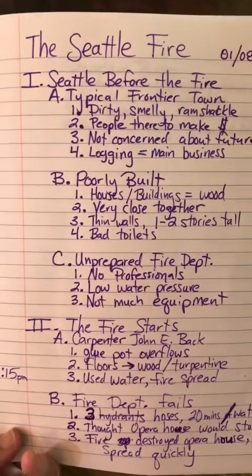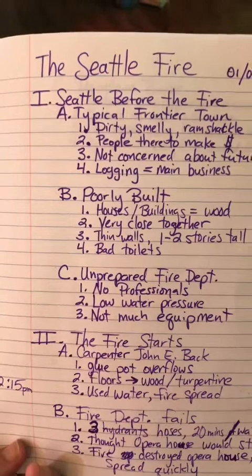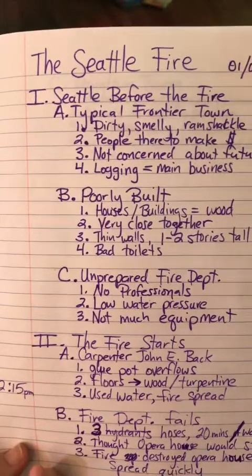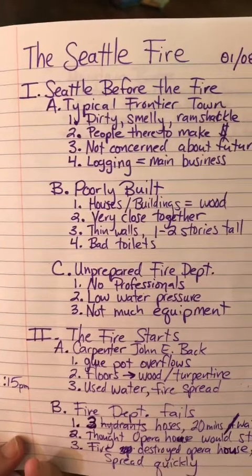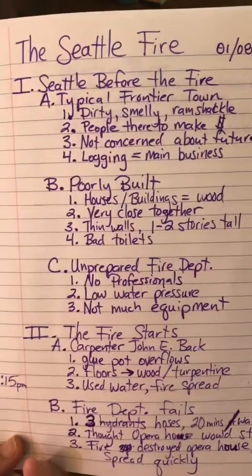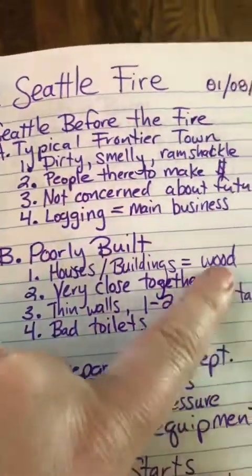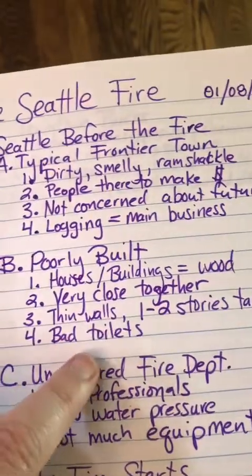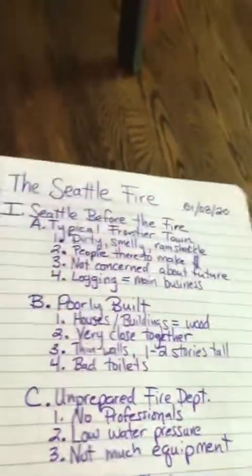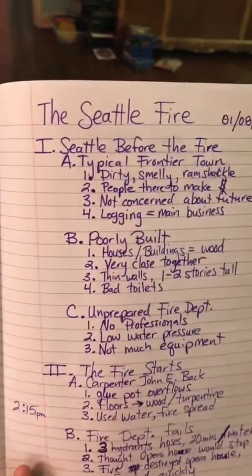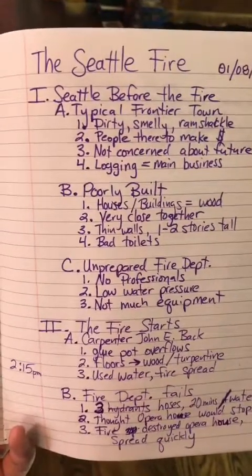So when you're taking notes, you're going to organize them in the same way. Remember, when you're looking at these notes, we're not using full sentences. We're just using ideas, not sentences. So under poorly built, I wrote houses and buildings are wood, very close together, thin walls, bad toilets. It's more like a list than sentences. And then you will make it into sentences later. Right now you just want to get down the ideas so that you can remember what it is that you read about to put in your paper.